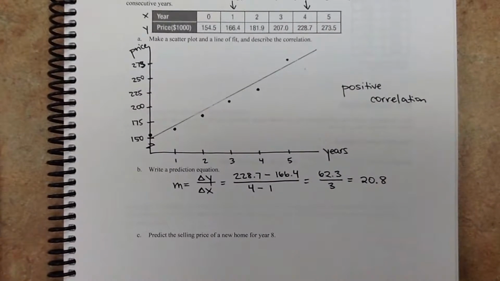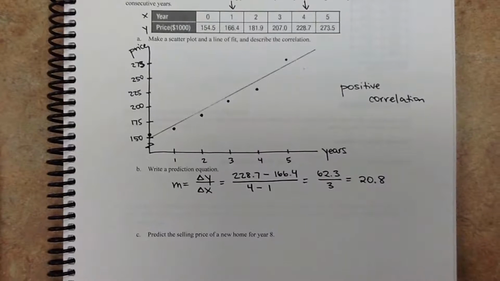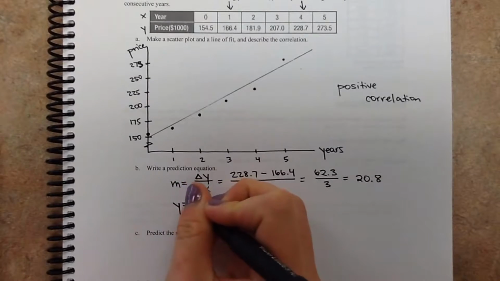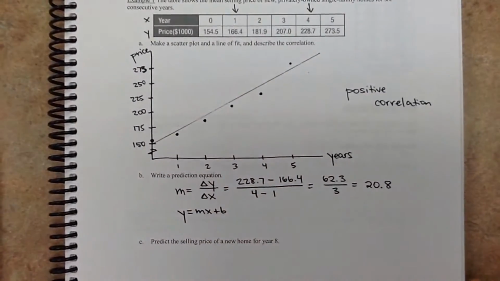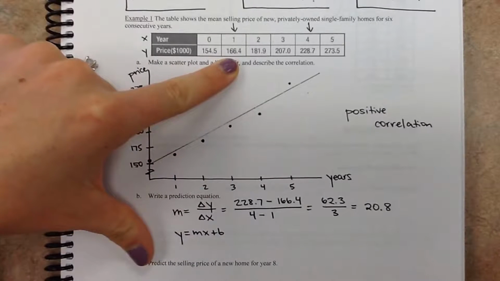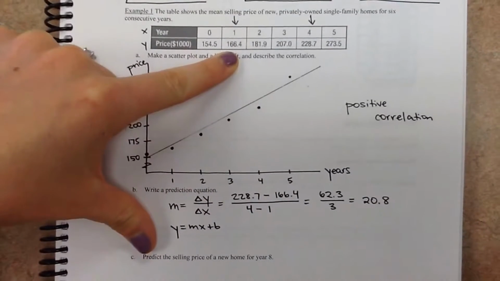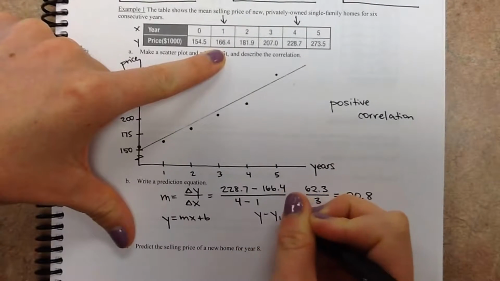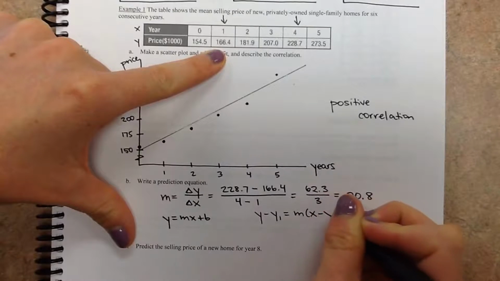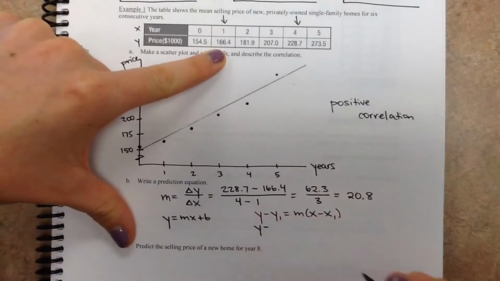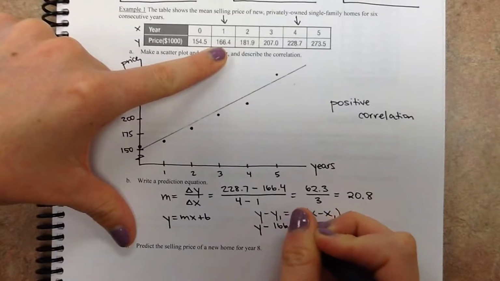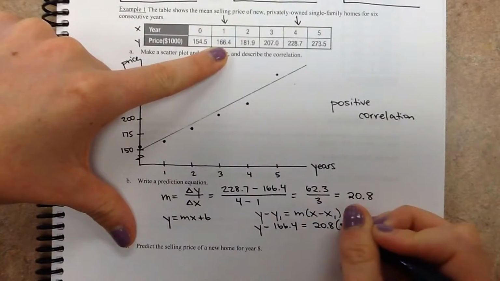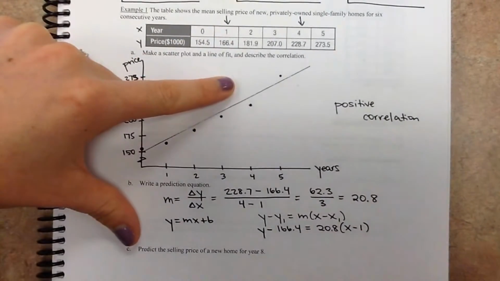Then, remember, we learned how to make an equation by giving a point and a slope. So this is my slope. Remember, I'm trying to do this: y equals mx plus b. So just pick a sample point. You can use one of the ones we used, like this one, for example. Remember, point slope form is an easy way to just plug in. So we start with this. y minus, and the y value I'm using is 166.4, equals the slope, which I just found to be 20.8, and then x minus the x value I'm choosing, which is 1.